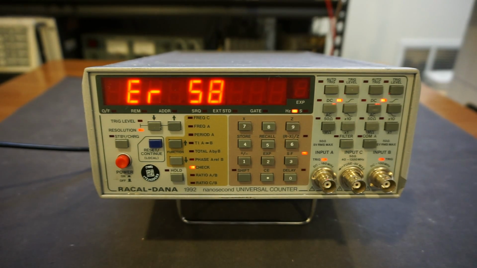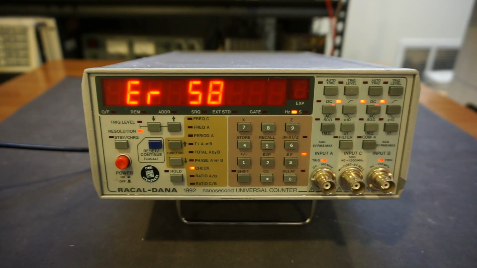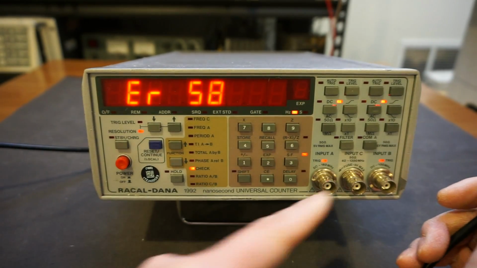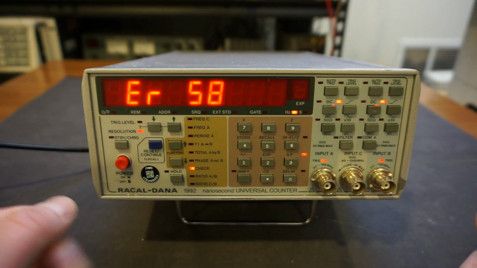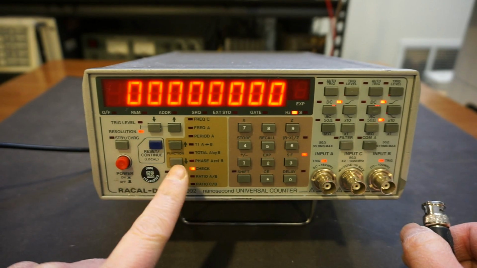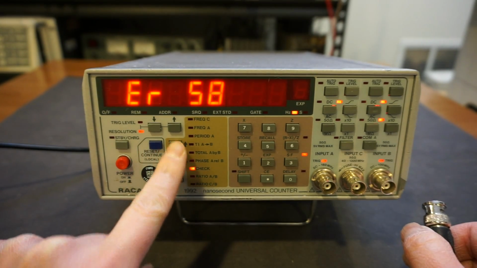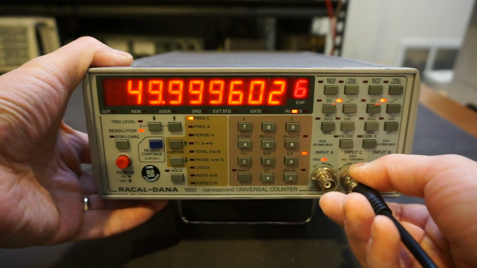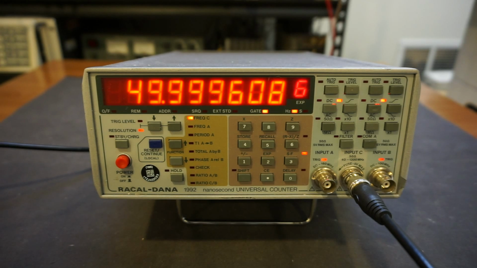The good news is that channel C does work, so I will show you that. Here I have a signal coming from my WaveTech 395 signal generator, and that one right now is outputting 50 MHz because channel C can only measure 40 MHz and above. So let's first take it out to the standard measure mode. Let's just clear this, and we'll set this to frequency C. So let's put this in, and as you can see, we are getting 50 MHz.